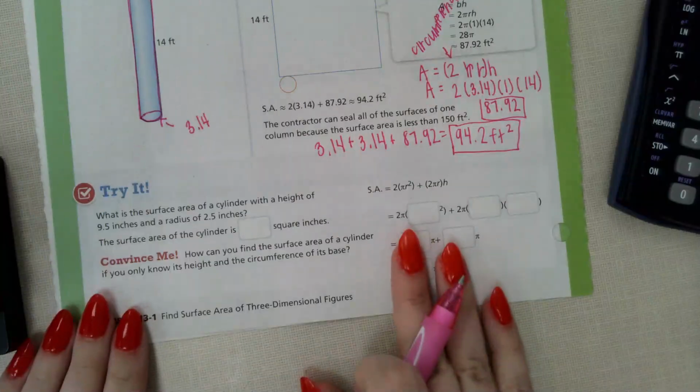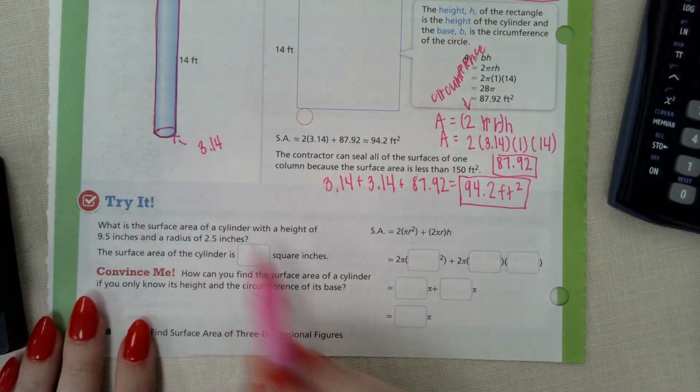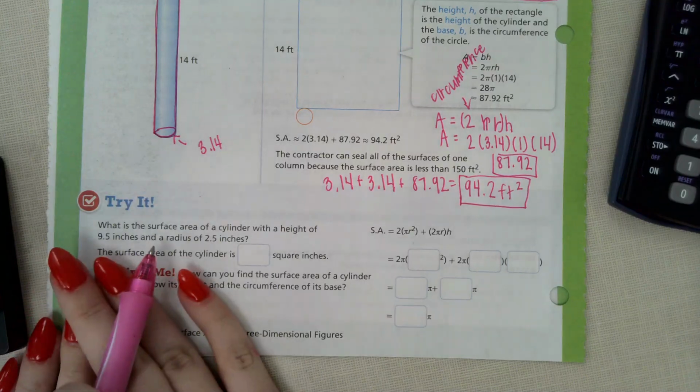Okay, so I want you to do the try it. It might help if you draw out what your thing is, but work on your try it.